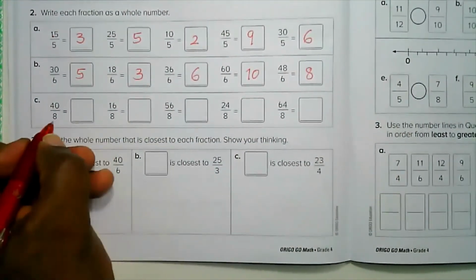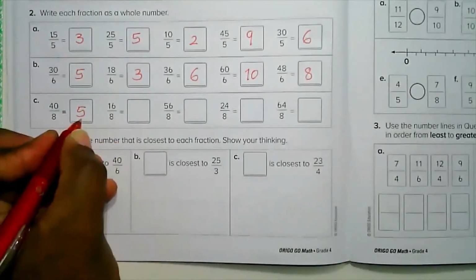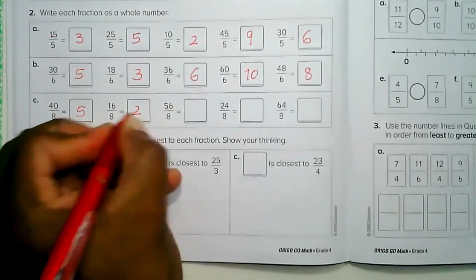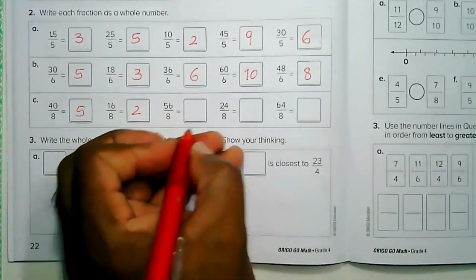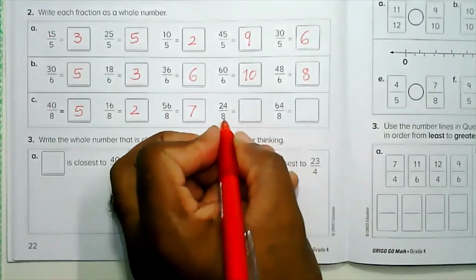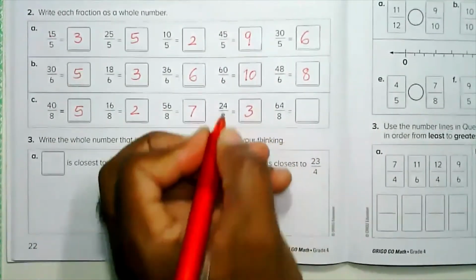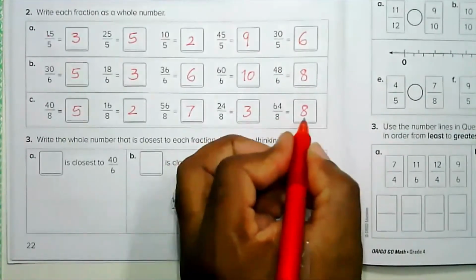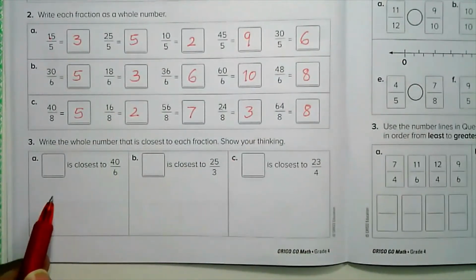Now part C. How many 8 in 40? 5. 8 times 5, 40. How many 8 in 16? That is 2. 8 times 2, 16. How many 8 in 56? That is 7. 8 times 7, 56. How many 8 in 28? That's 3. 8 times 3, 24. How many 8 in 64? That is 8. 8 times 8, 64. Number 3, write the whole number that is closest to each fraction.